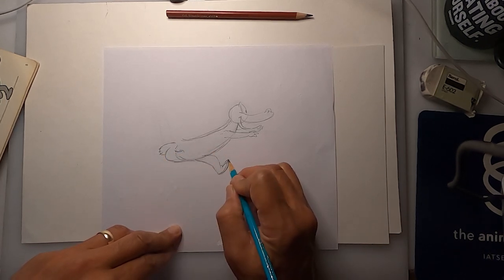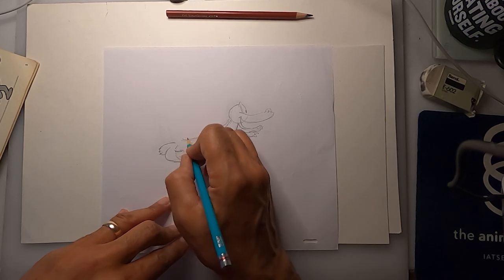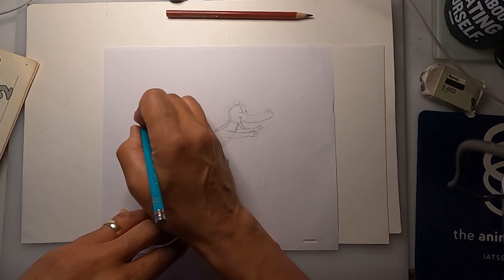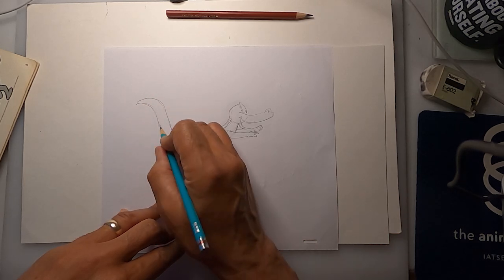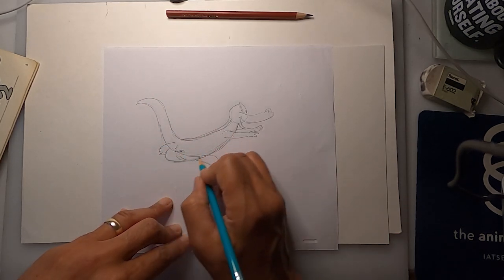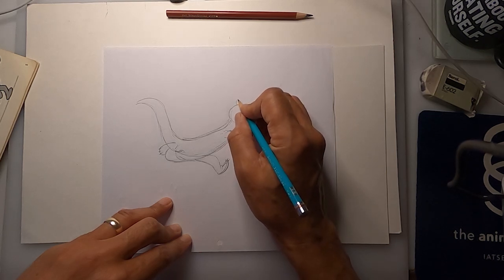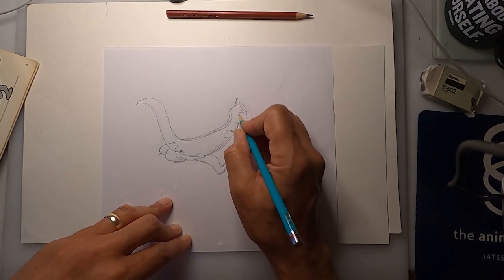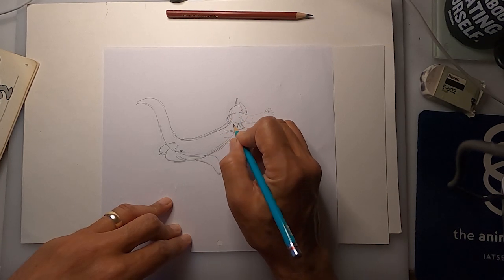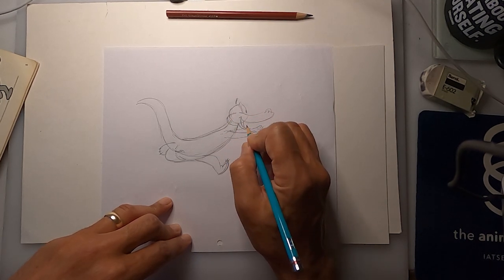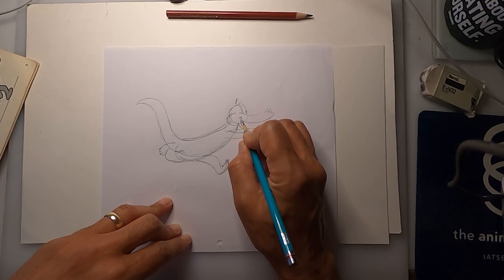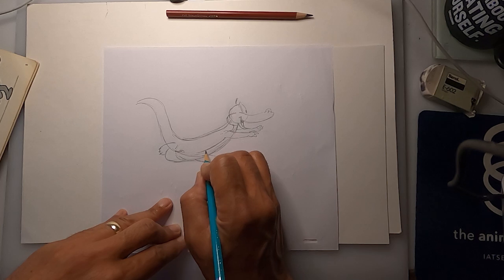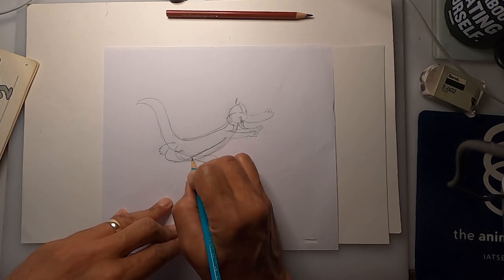Alligators have these little claws in their feet, and then you can come up with the tail. Some nice flowing curves in there as you draw. And they seem to have a belly type thing that goes down like this.